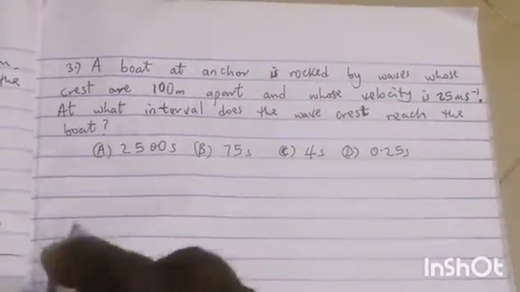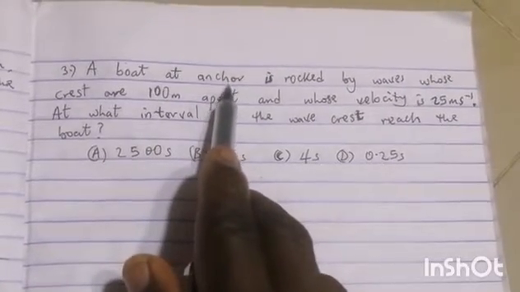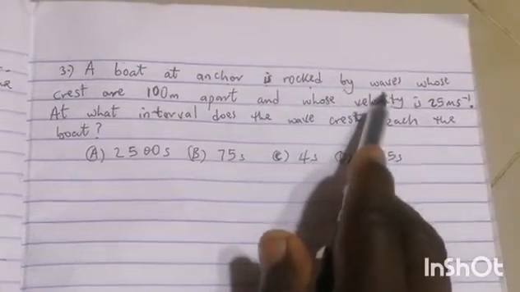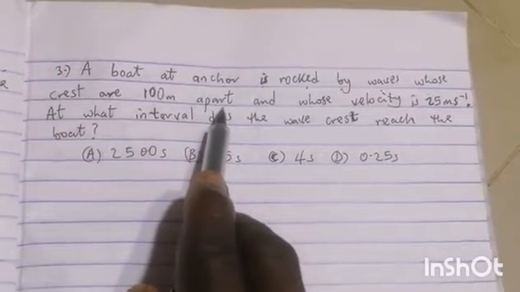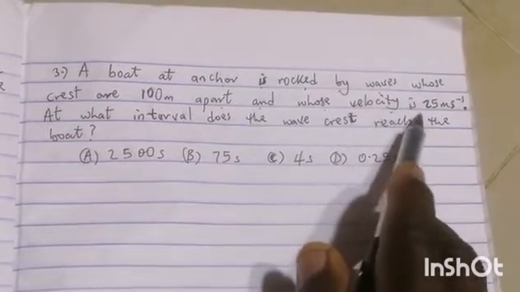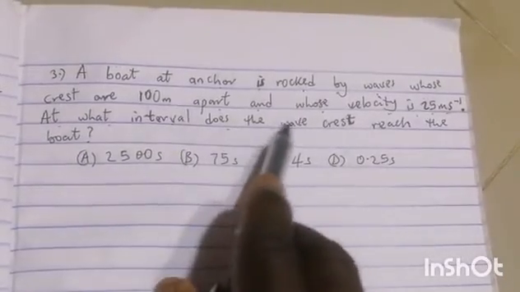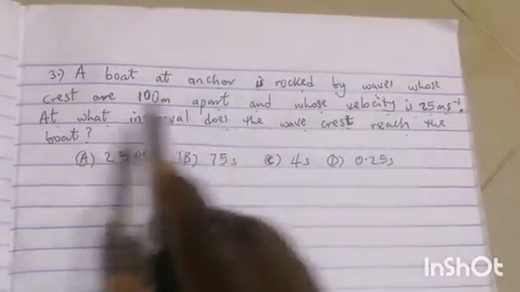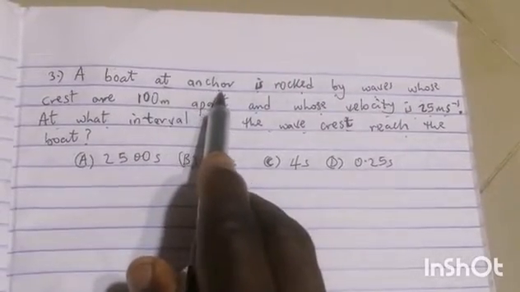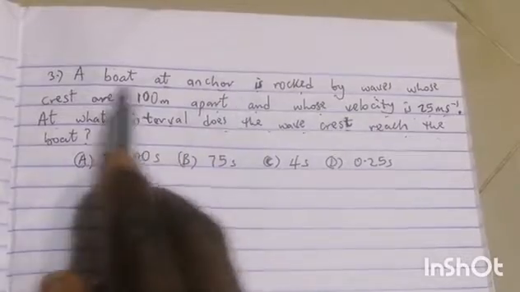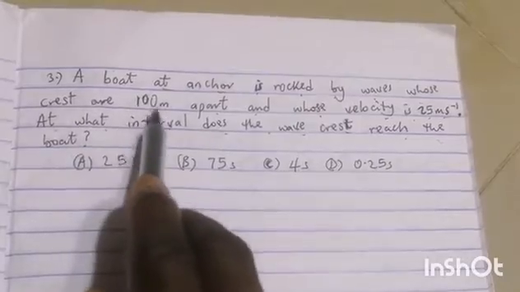The next question here, number 3, a boat at anchor is rocked by waves whose crests are 100 meter apart and whose velocity is 25 meter per second. At what interval does the wave crest reach the boat? So, in other words, this is a boat at anchor, and it's being rocked by waves whose crests are 100 meter apart.